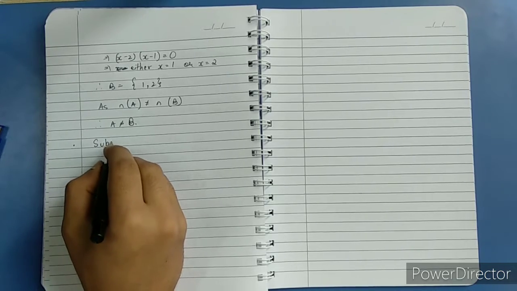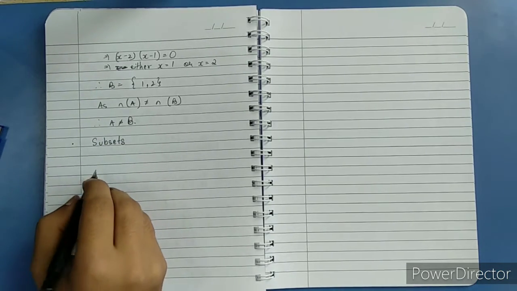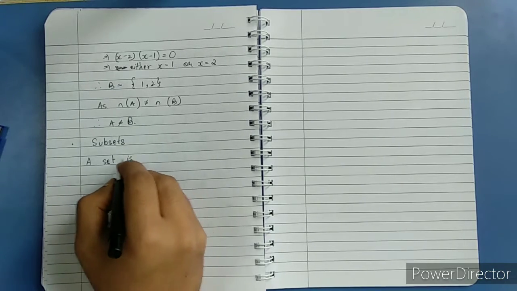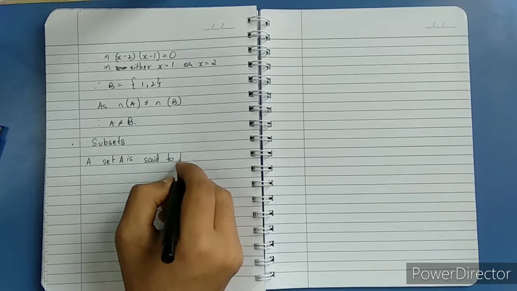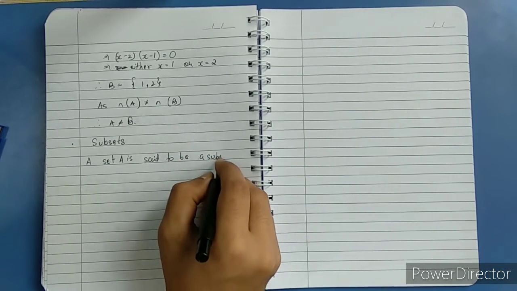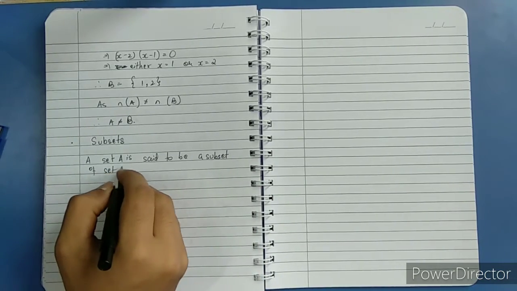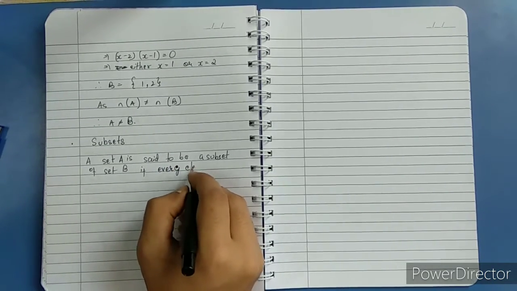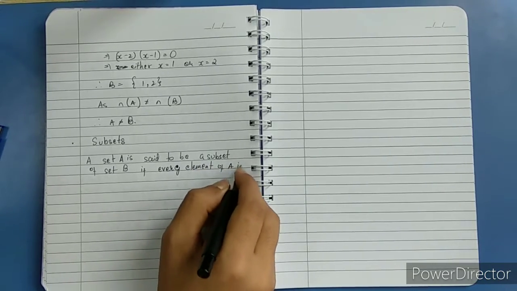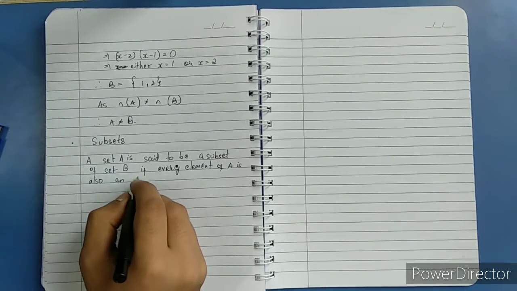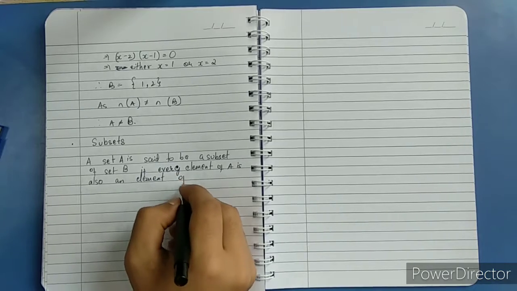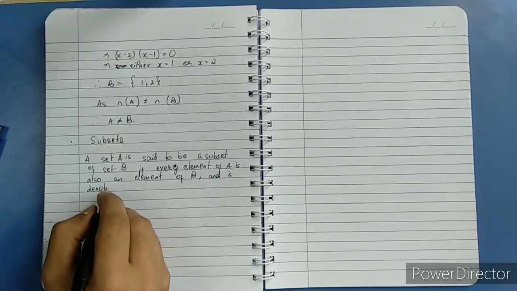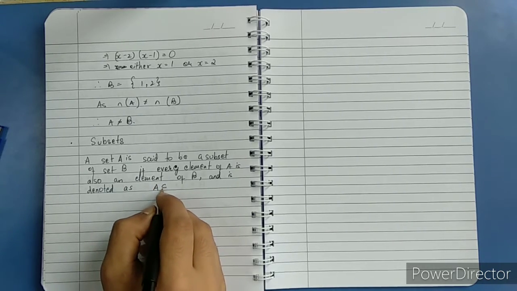So what is a subset? A set A is said to be a subset of set B if every element of A is also an element of B, and is denoted as A subset of B.